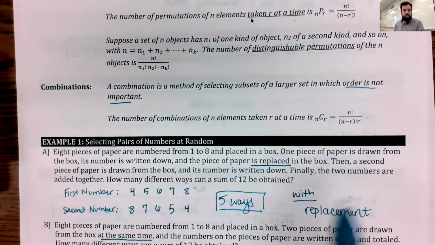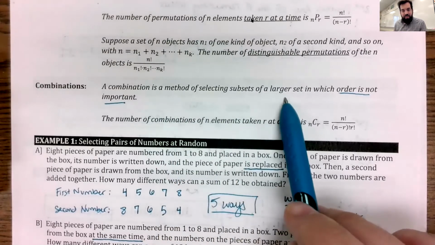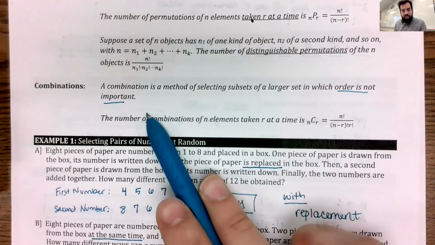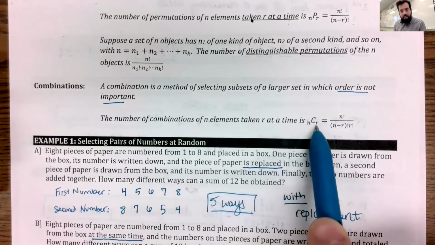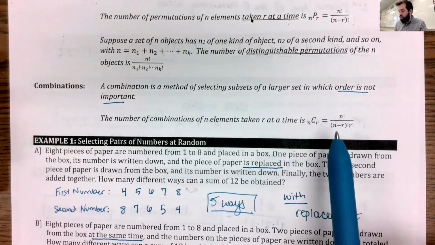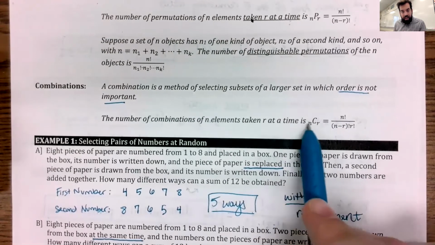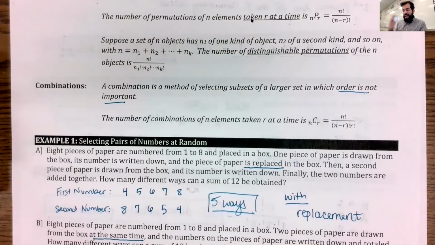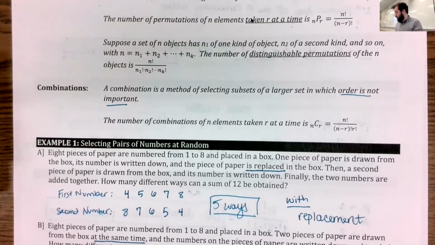So now we're looking at our last new vocab term, combinations. A combination is a method of selecting a subset of a larger set in which order is not important. The number of combinations of n elements taken r at a time is nCr equals n factorial over n minus r factorial times r factorial. That formula we used in the binomial theorem lesson. We called it nCr, but now we're going to look at it as its own thing, as a combination, very similar to permutation, but order doesn't matter. Okay.